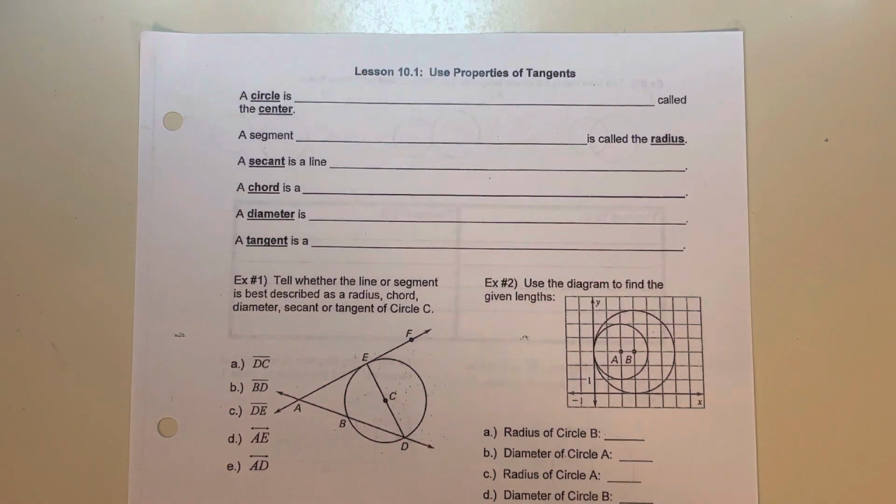Hello, Geometry Honors. We're starting a chapter over circles. It's not going to be circumference and area and things like that. It's actually going to be a lot of new vocabulary and some aspects of circles that you maybe have never really thought about. And so it's kind of an interesting unit of study.